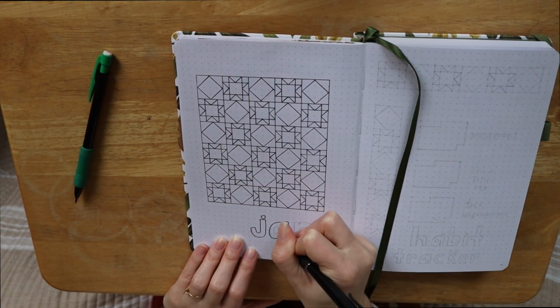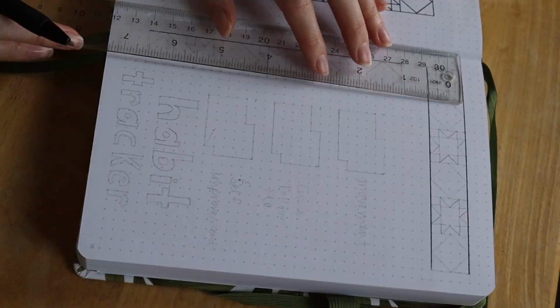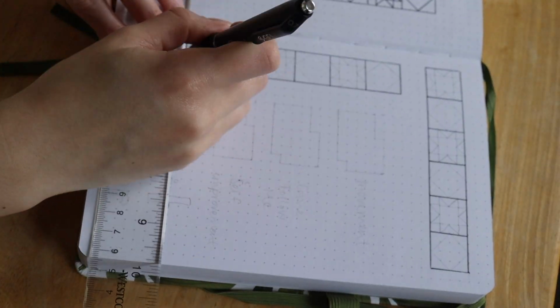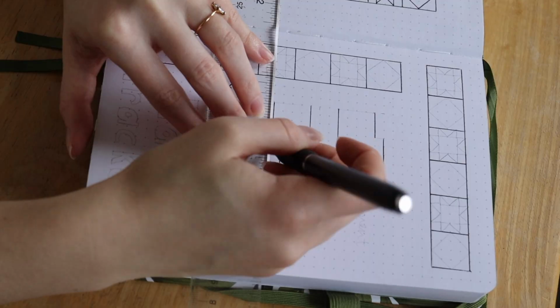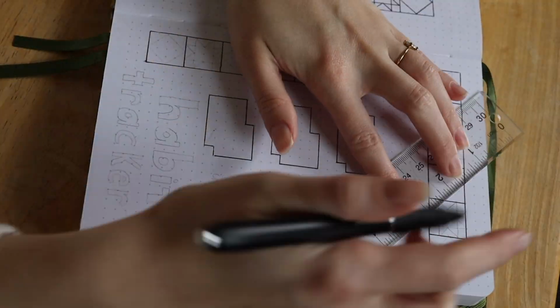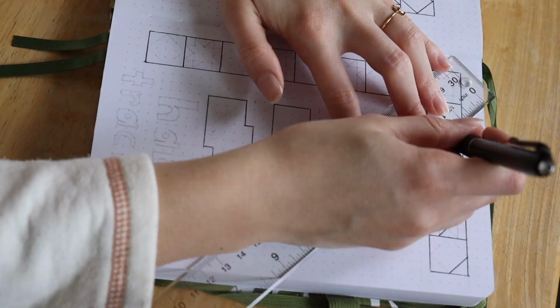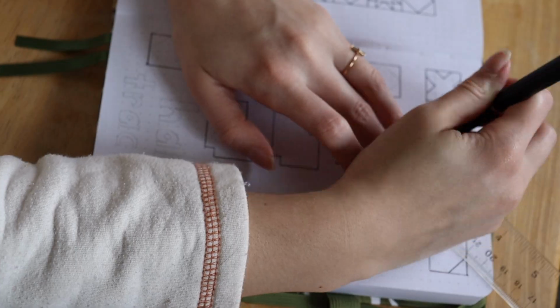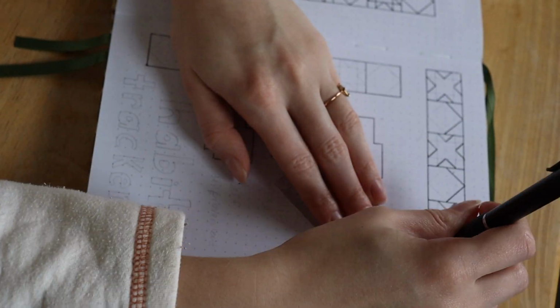So the first two pages I'm making are just my cover page, and then I decided to make my habit tracker page next. I decided to opt out of drawing an overall calendar for this month. I've said in the past I don't really use those that often, and so my version of the calendar is these little mini calendars that I'm using to track my habits.